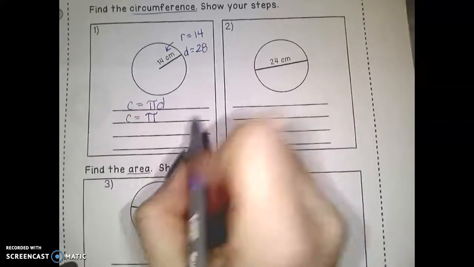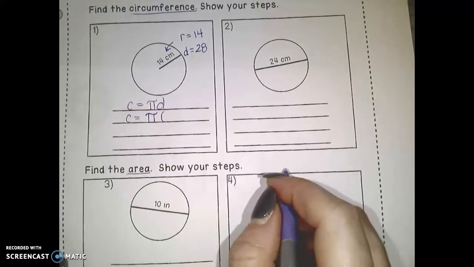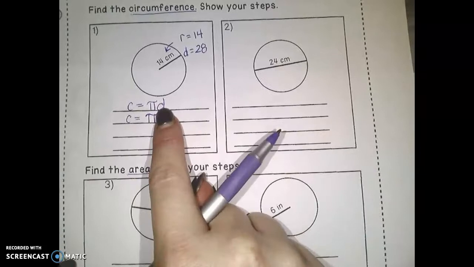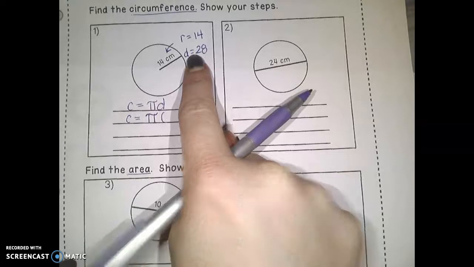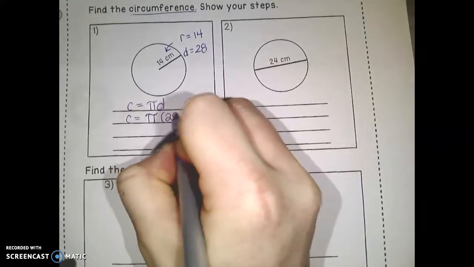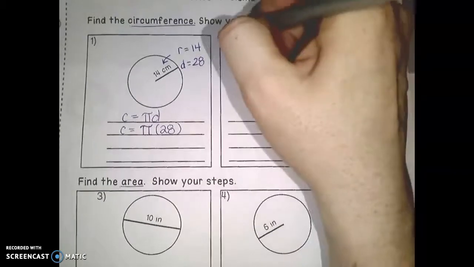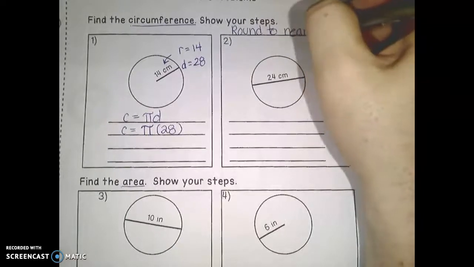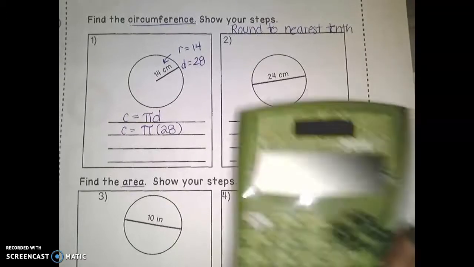Okay, times, because remember these are multiplied. So I'm going to use parentheses just because that's how I like to put it in the calculator. So I make sure the calculator does the order of operations in the correct order. Okay. So now I'm just going to plug in my diameter. Even though I wasn't given my radius, did you see how it took 3 seconds to think about our diameter? So let's plug in my 28. So all of these you're going to round to the nearest tenth. Okay, and I'm going to show you exactly how to do that.